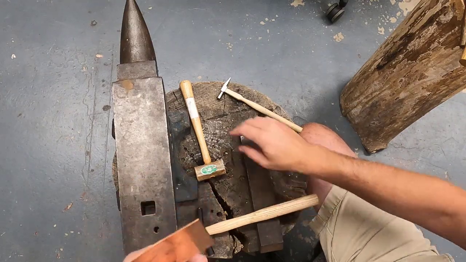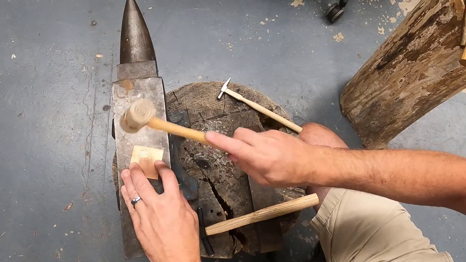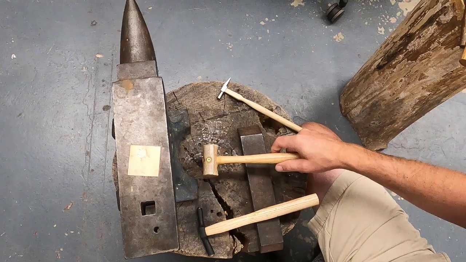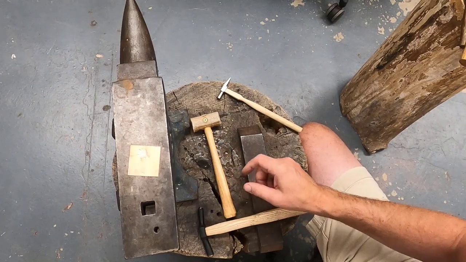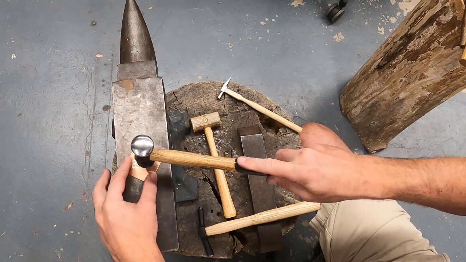So if you want it to stay flat, you have to periodically use a rawhide mallet and flatten that out. What I would recommend is to experiment with different hammers. Different hammers are going to give you different marks.